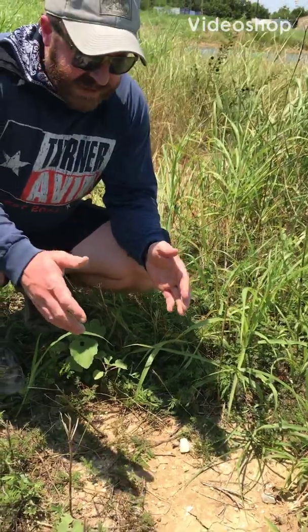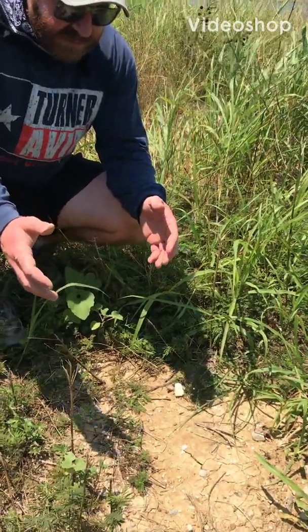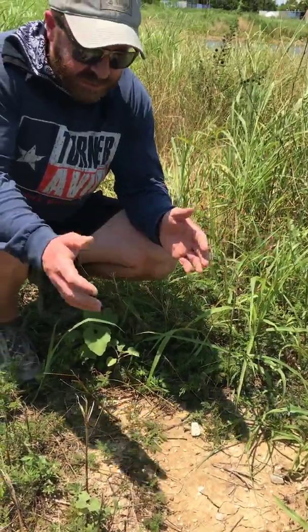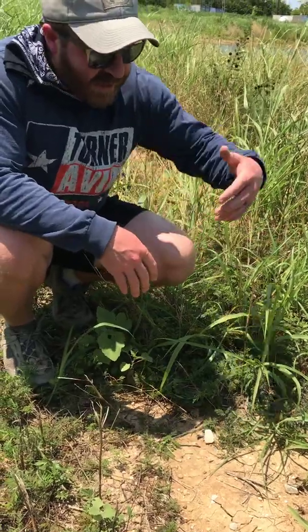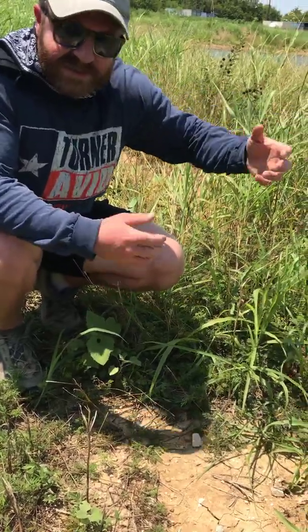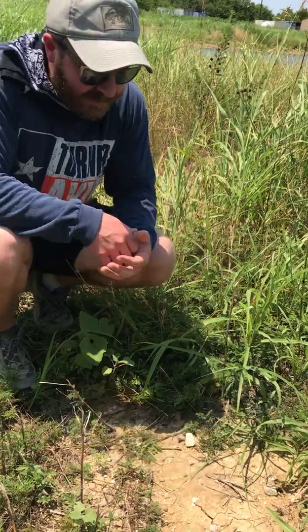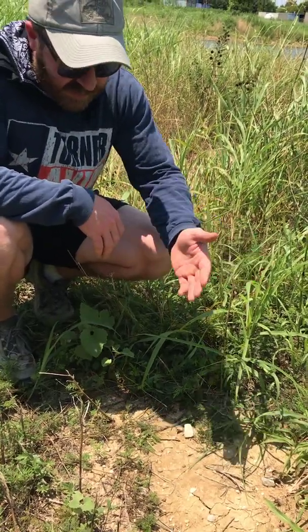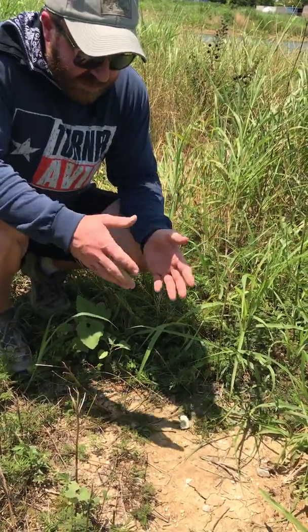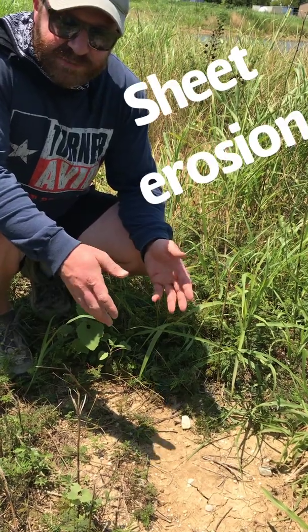Just to recap, erosion is a moving, a relocating, of soil particles, and a deposition somewhere else. Deposit means to lay down, to put down. And there are several different types of erosion. What we're going to look at here is sheet erosion.